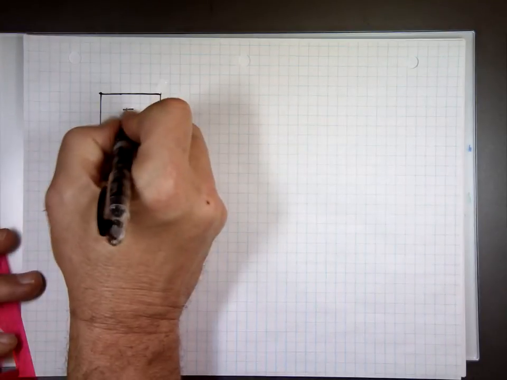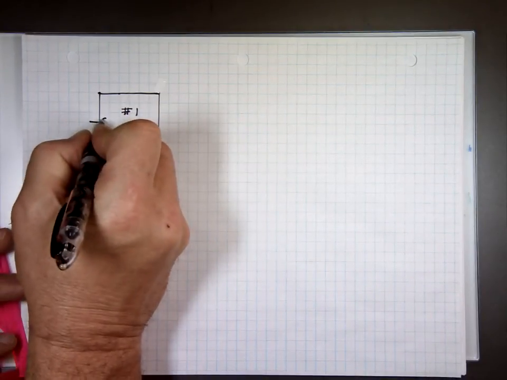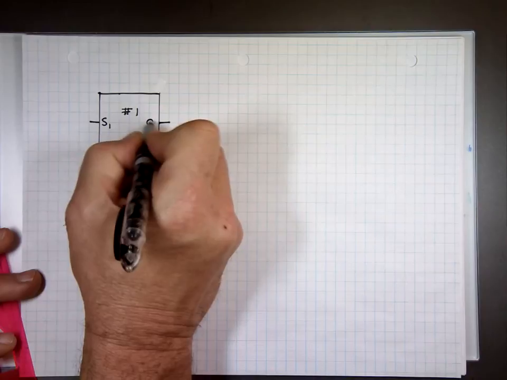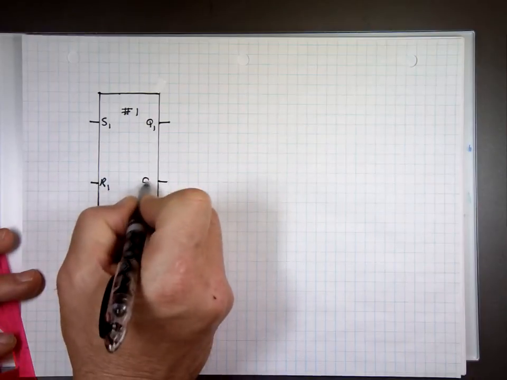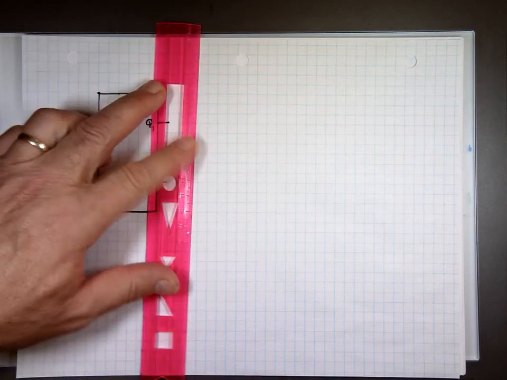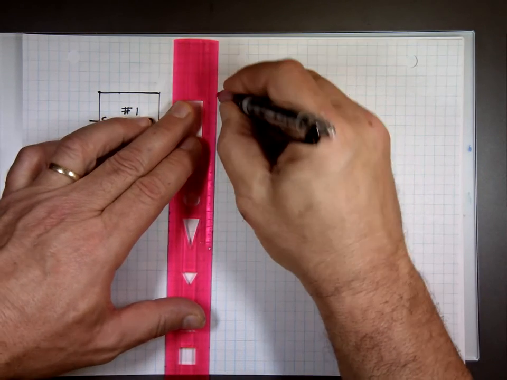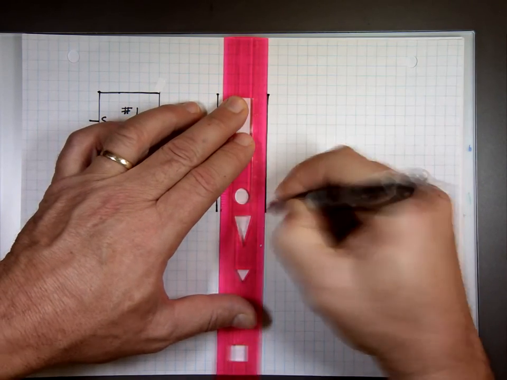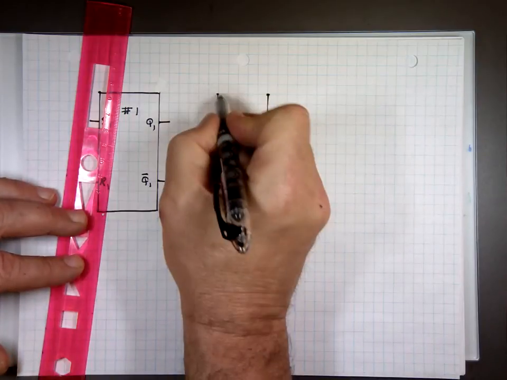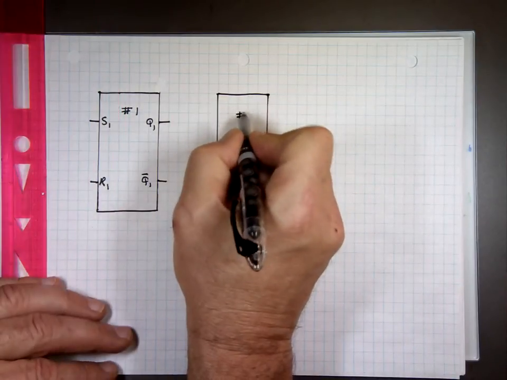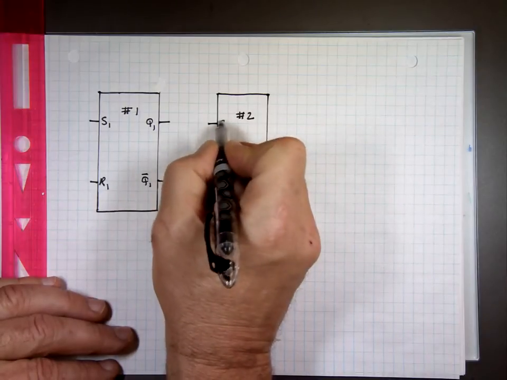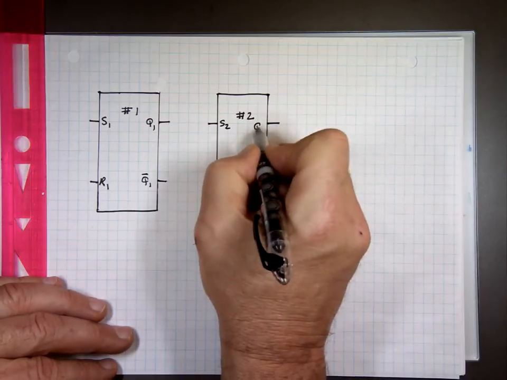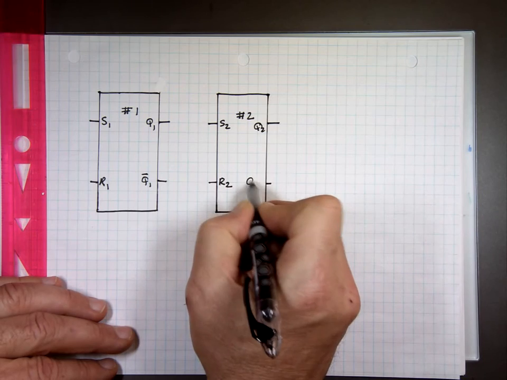This is S1 and R1, Q1 and Q1 knot. The next one, number 2, and it has 2 inputs, S2, R2, Q2, Q2 knot. The next one.